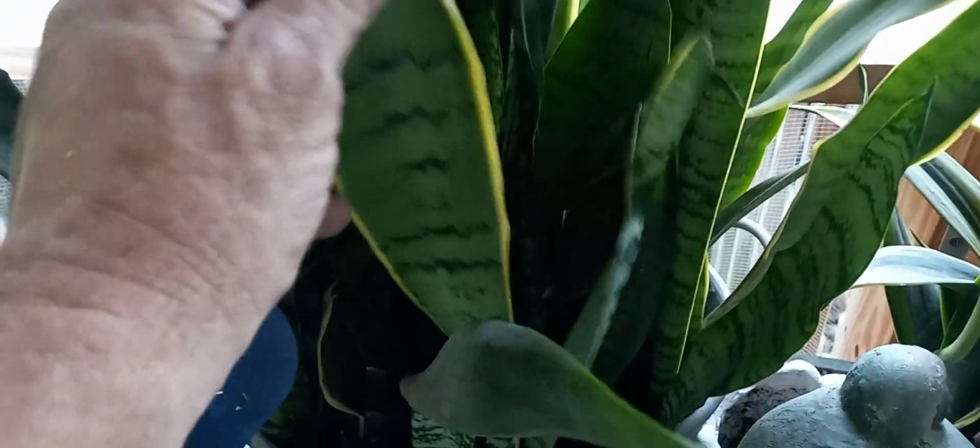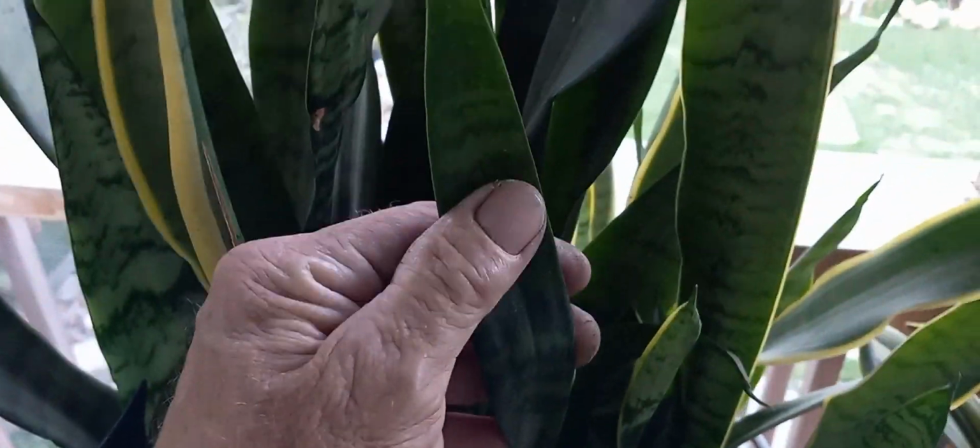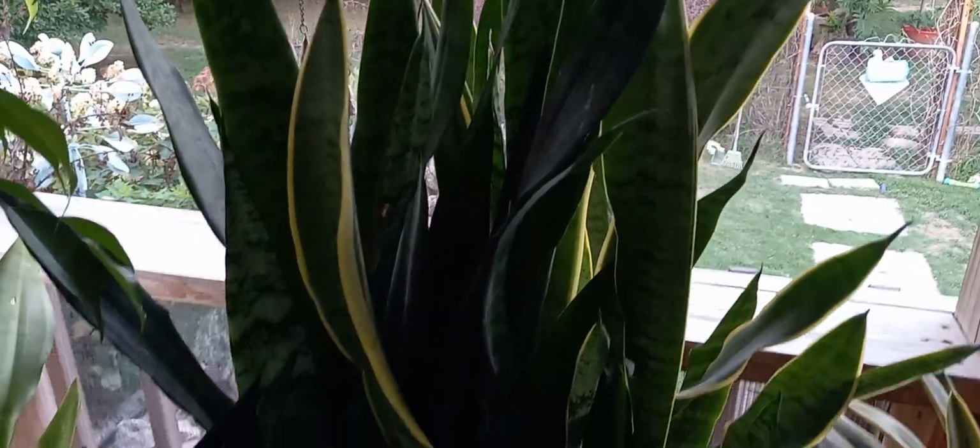But the thing about these variegated ones is, if you try to start them from a leaf, they'll come out green just like this. I don't know the exact reason why, but they all come out green. Now if you start the variegated one from a root stock, from one of the root pieces, a division, it'll come out variegated.